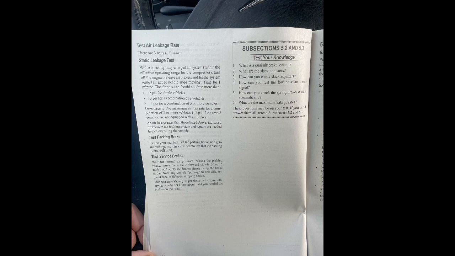Test parking brake. Fasten your seatbelt, set the parking brake, and gently pull against it in a low gear to test that the parking brake will hold.